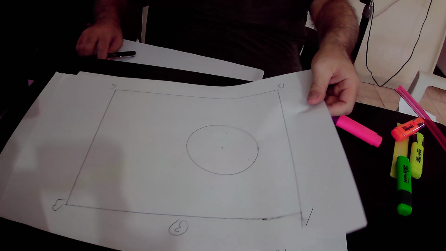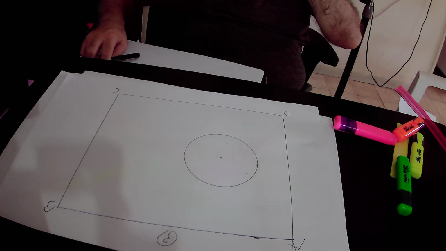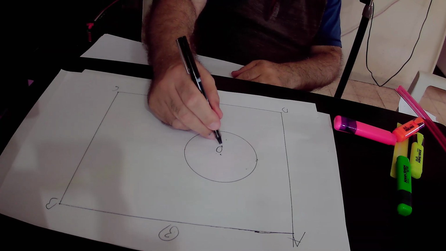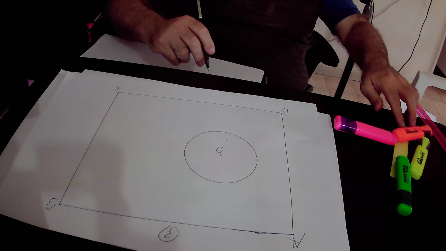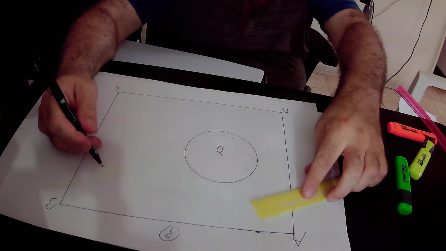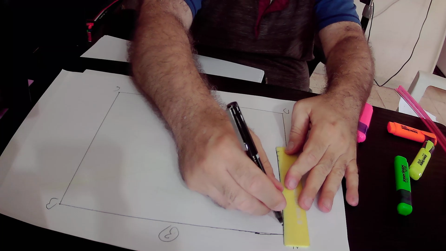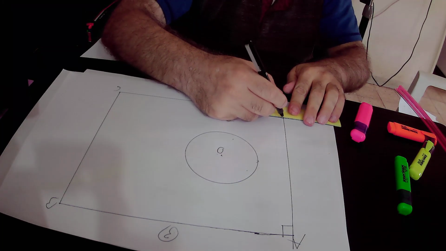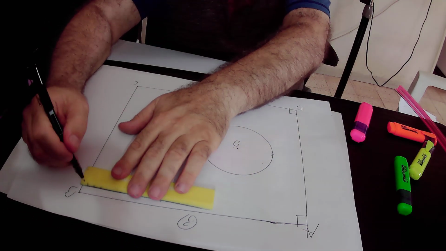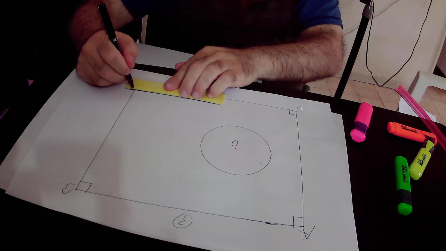So this is rectangle ABCD with its circle inside it, that I copied from the original drawing. The center of the circle is at point O. We know that all the angles inside the rectangle are right angles, so those four angles are all right angles. This angle equals 90 degrees. This angle also equals 90 degrees. This angle equals 90 degrees. And finally this angle equals 90 degrees.